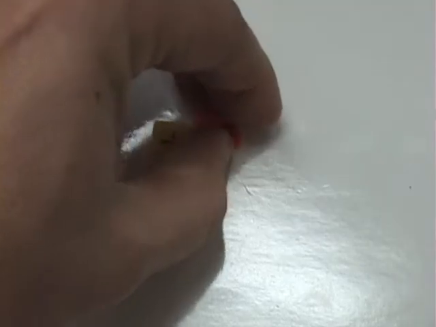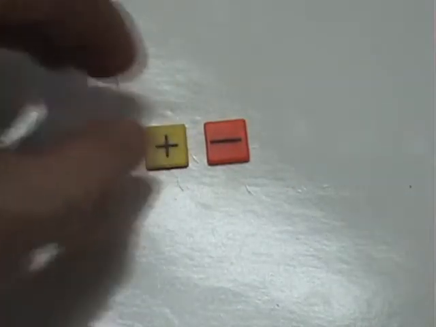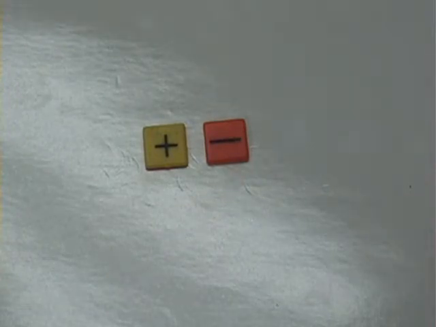We're going to start with the simple concept of one of these little squares representing 1 unit. Our width and our length of it is only 1 unit, so it's just 1 square unit. When we see the yellow, that's going to be a positive unit, or a positive 1, and when we see the red, that's going to be a negative 1.